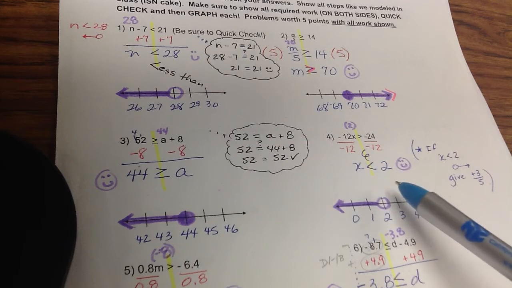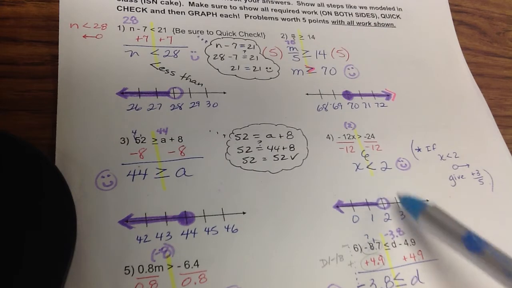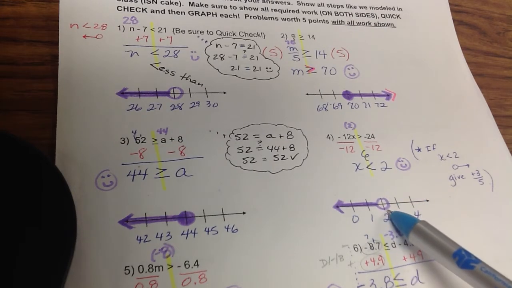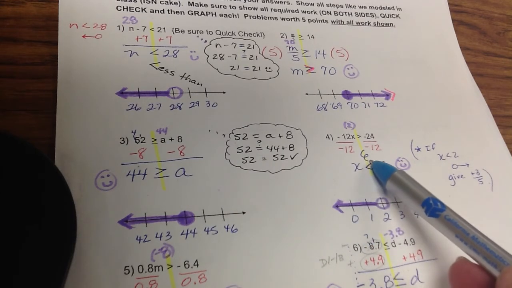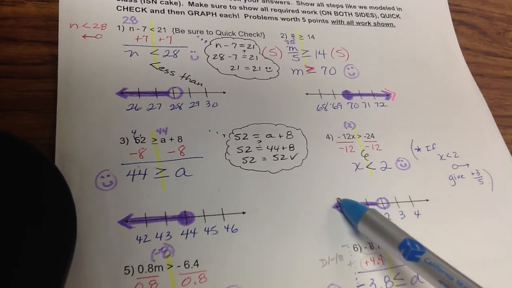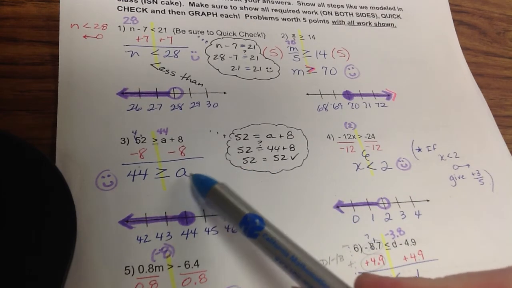This final answer would be x is less than 2. It doesn't have the or equal to line, so it's going to be an open circle, and less than 2 would be 1 or 0. The variable is on the left, so again, this arrow tip matches.